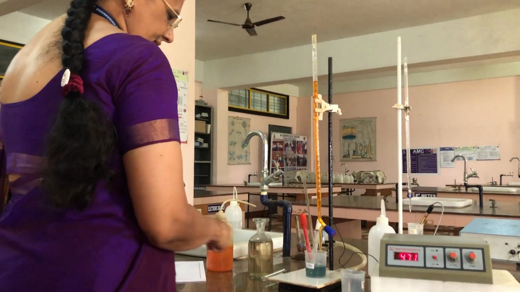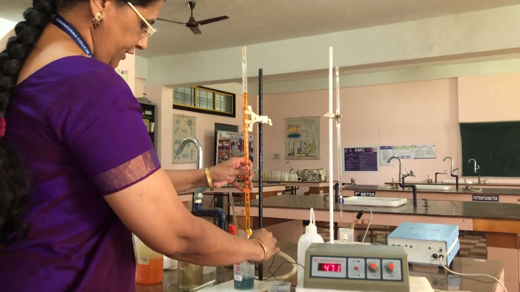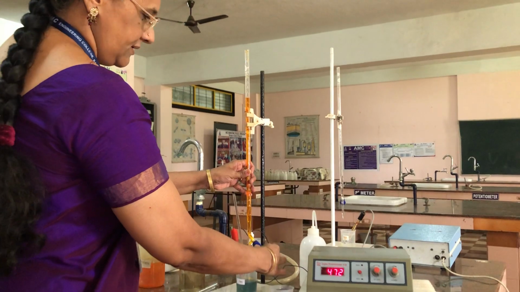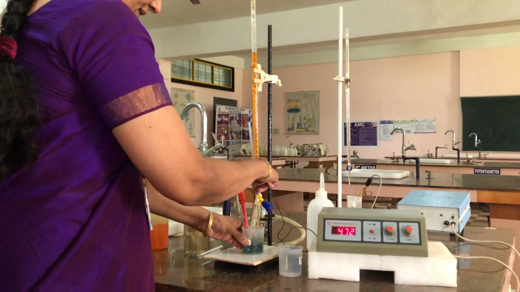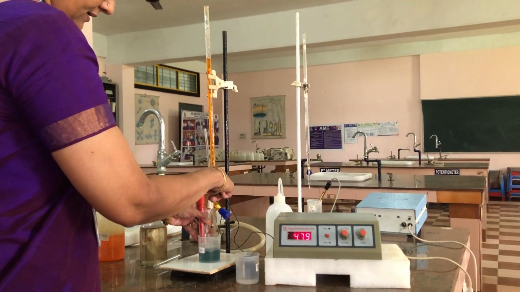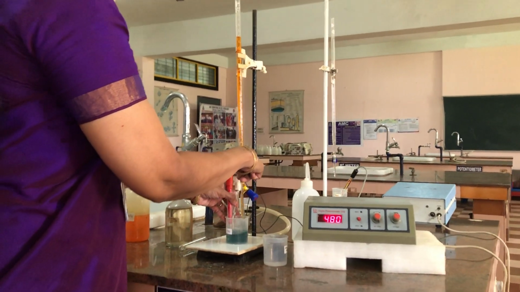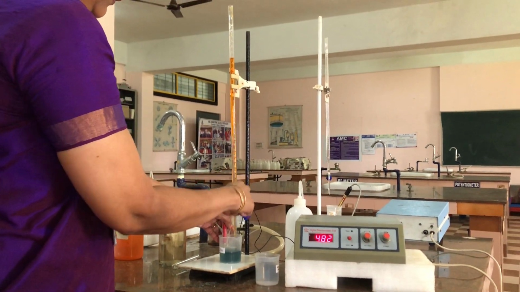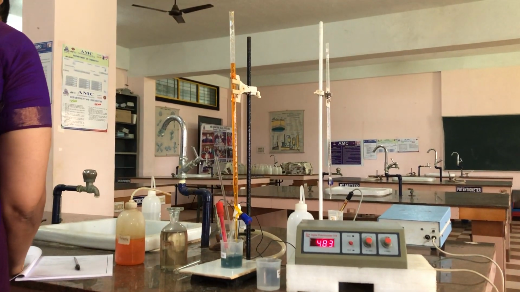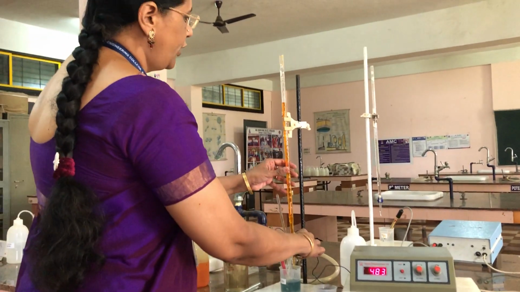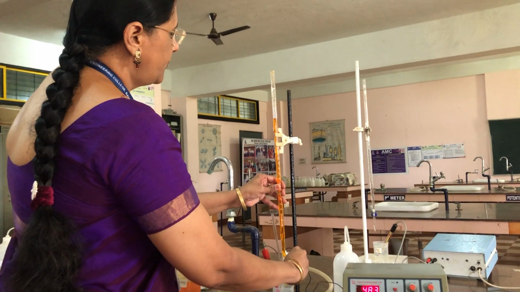It is increasing. From 3.5 to 4 I am adding. Again shaking. Now the EMF of the solution is 481. Now again I am adding 0.5 ml, from 4 to 4.5.